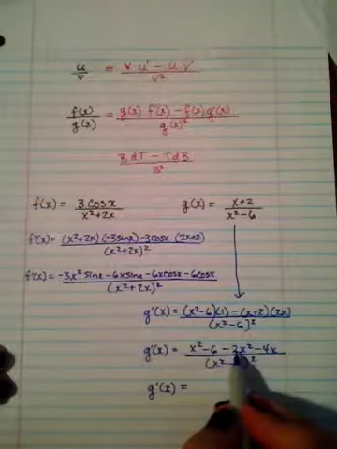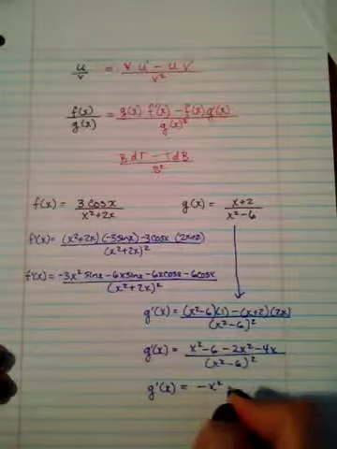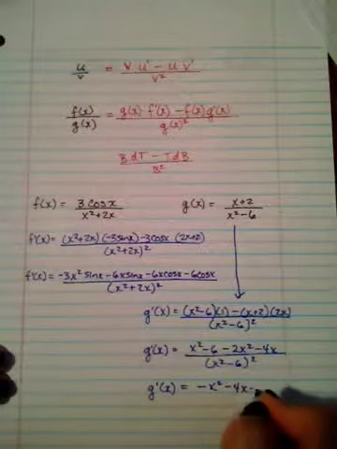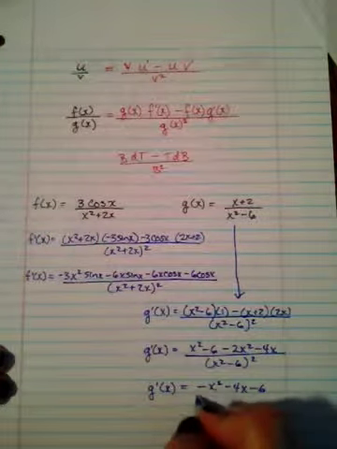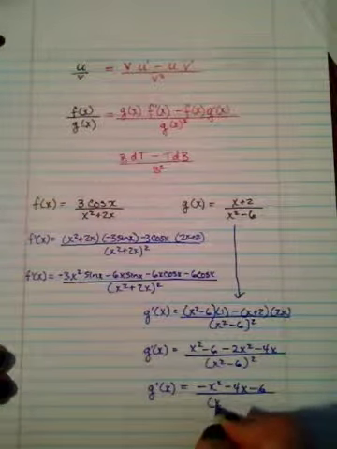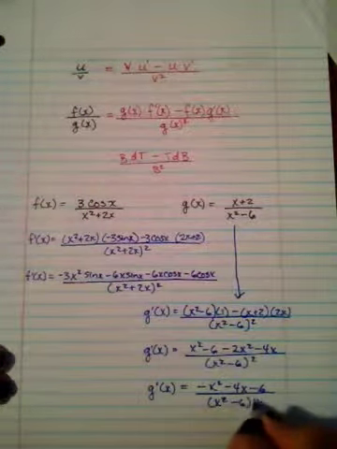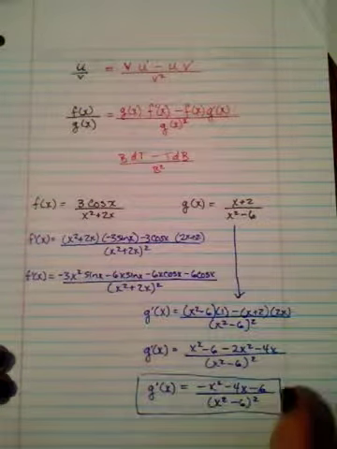And I have an x squared subtracting 2x squared, so that is a negative x squared minus 4x minus 6. So I could factor out a negative and put it to the outside or move it down to the bottom, and it might look prettier, but it's equal to the same thing. So x squared minus 6 squared, and I've done the quotient rule. So I have two more examples to show you.